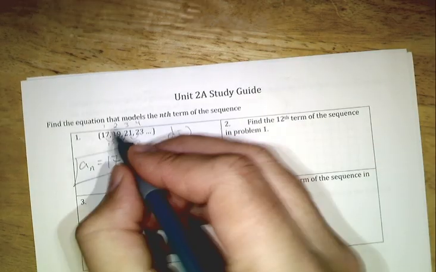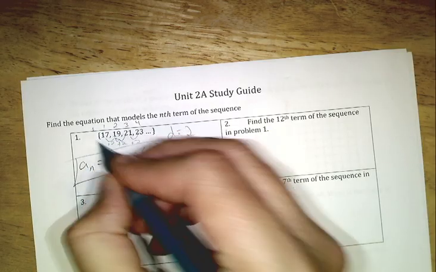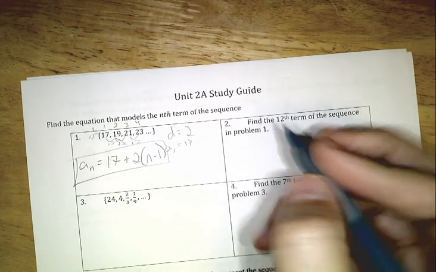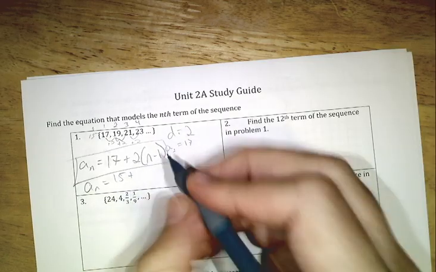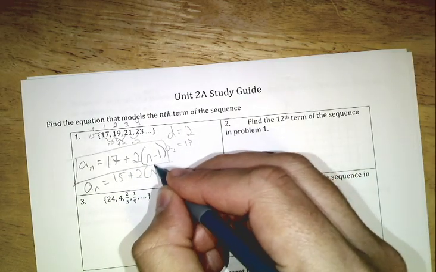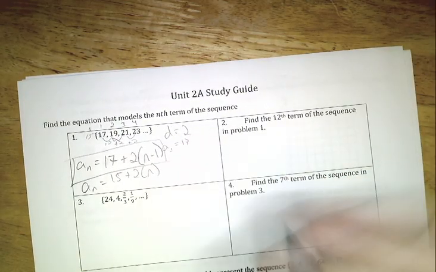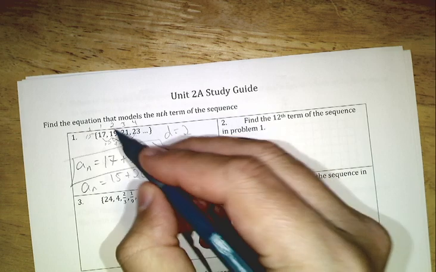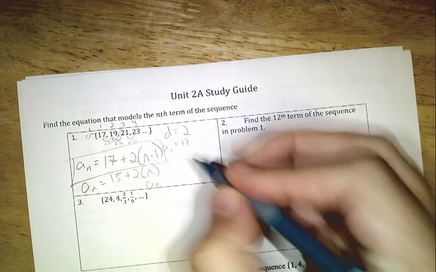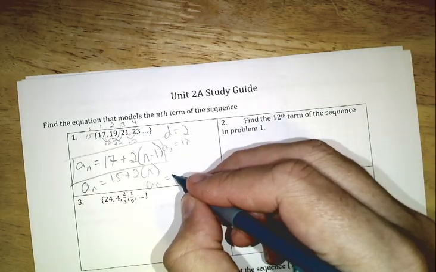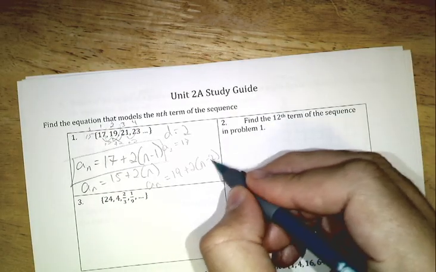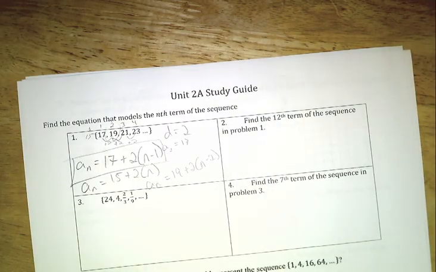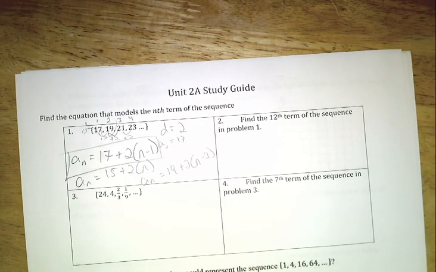You can also, if you decide to use the 0th term, so you did minus 2 here and got 15, that is fine also. Then your equation would be 15 plus 2 times n minus 0, since it's the 0th term. Or if you wanted to use the second term, you could have done that too. A sub n would be 19 plus 2 times n minus 2, because it's the second term. 19 is the second term of the sequence, so that would be our offset. So there is just an infinite number of these. Any of those is fine.